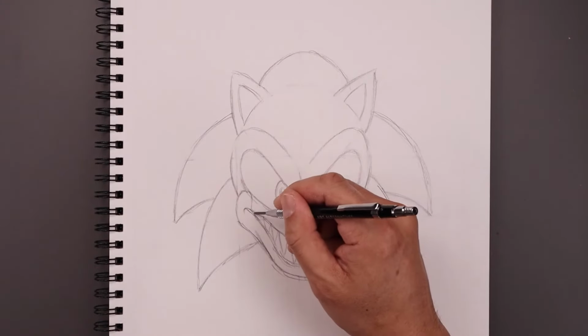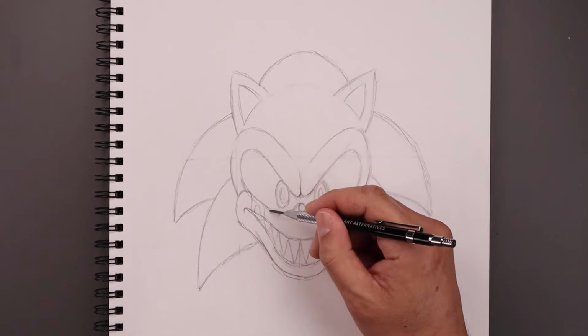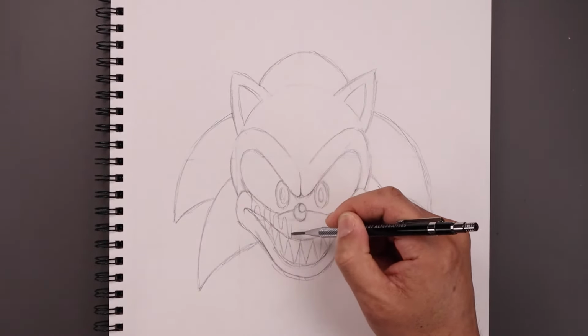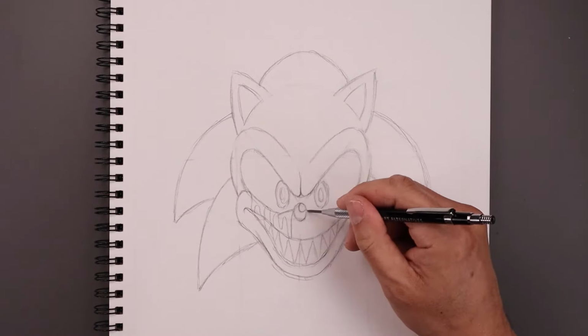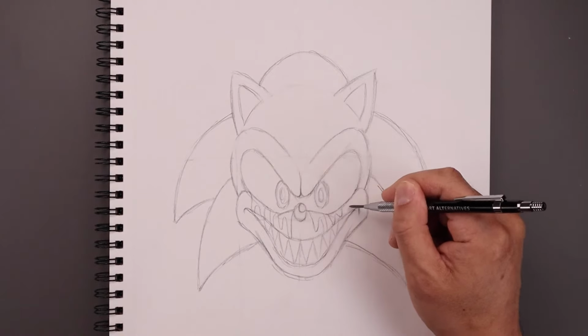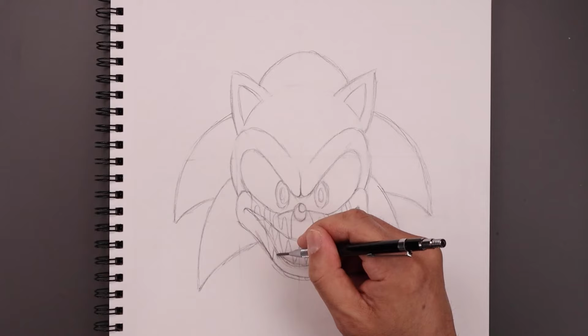Now I'm going to go in and add those blood drips just underneath the eye on top of the muzzle. Starting from the left side and just working our way across. And then going around the nose. Add some drips just underneath the mouth, across the chin.